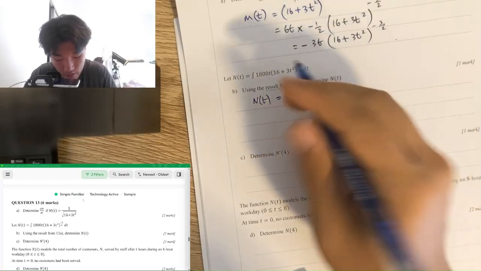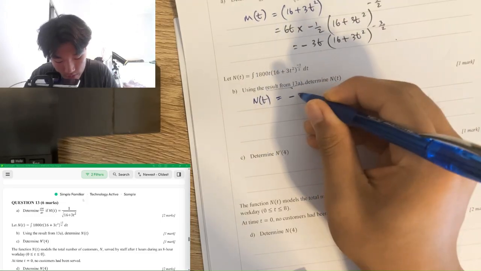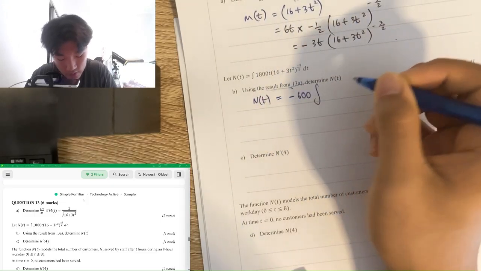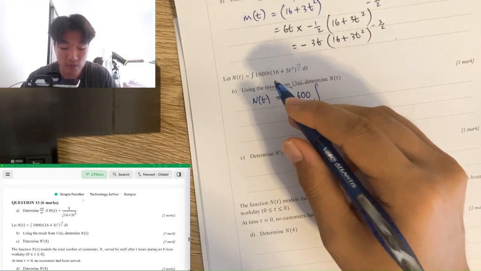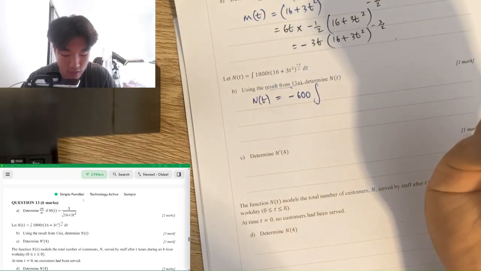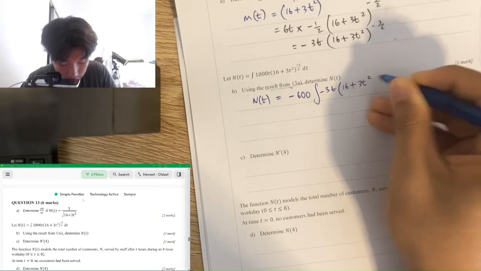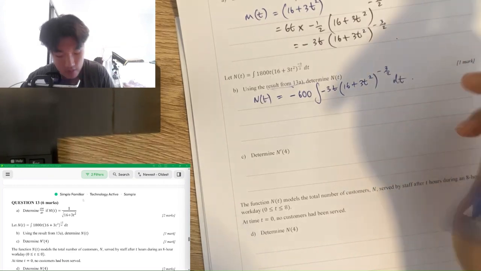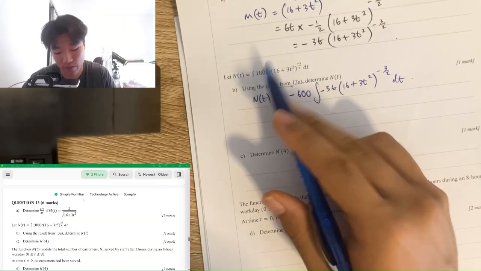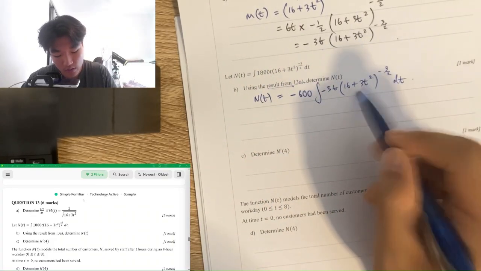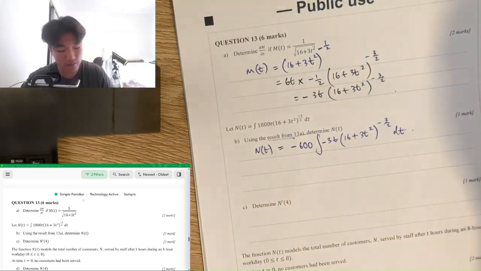Okay, what we can do is we need to make the coefficient negative 3. So to make it the same, we actually factor out negative 600. Then to keep the overall coefficient being the same, we need to have negative 3 at the front. Negative 3 times negative 600 is just positive 1,800. So we haven't changed it. When we're integrating this, guess what? This is the derivative of what we just got. So we can just use this. We can just use m(t).